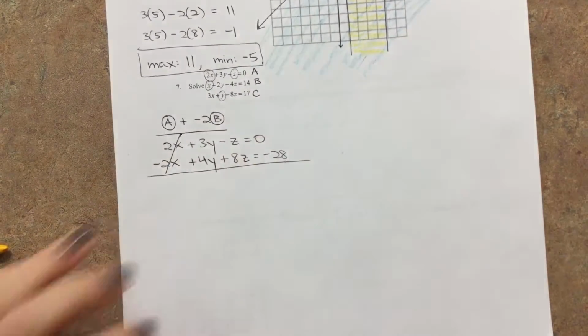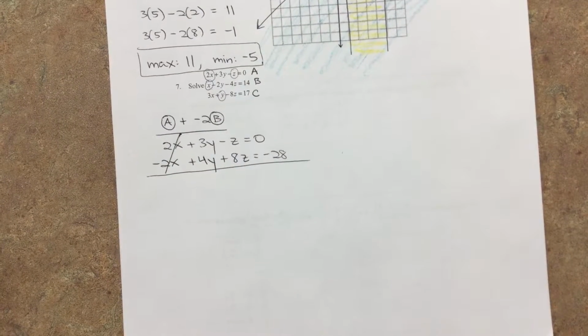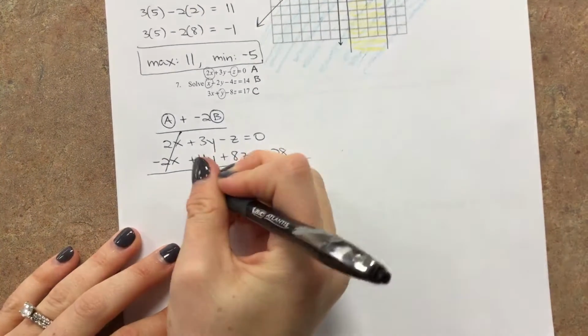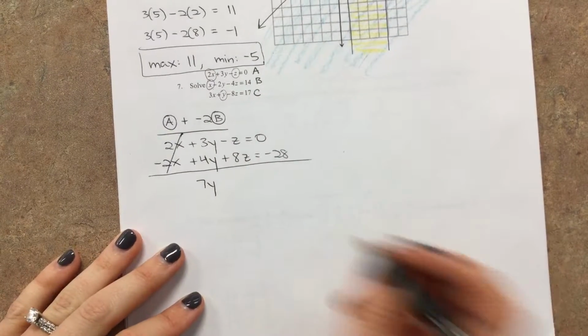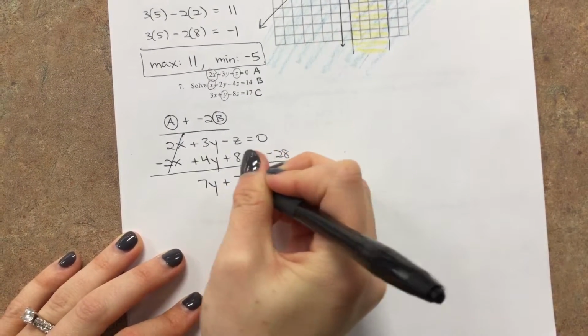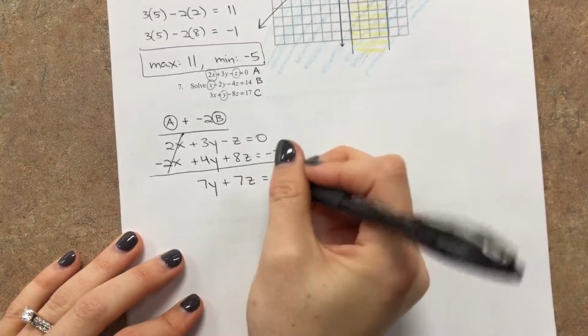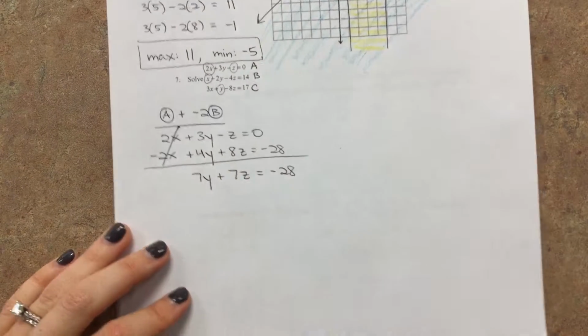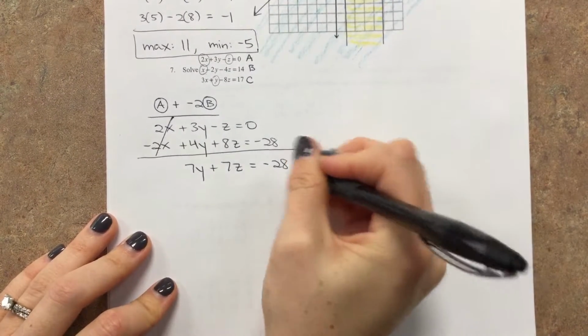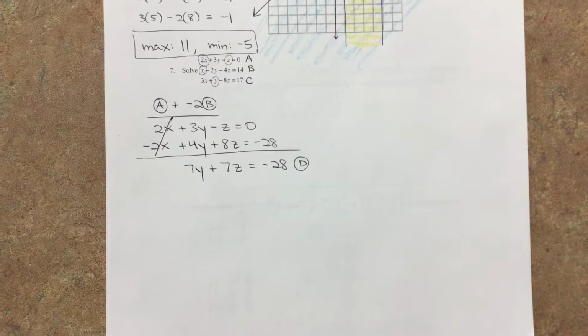So x's eliminate, which is good. That's what we needed to happen. And then we add the y's, we get 7y. Add the z's, we get 7z. And then 0 and negative 28 would be negative 28. And then label that equation D. We're going to come back for that equation in our next round.